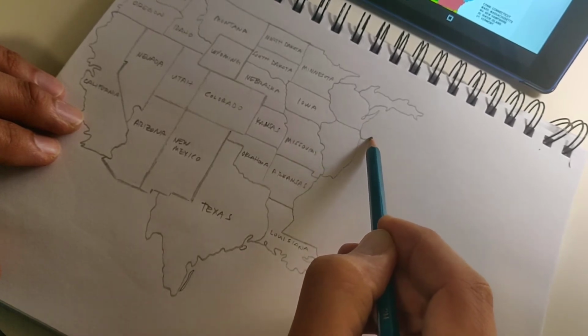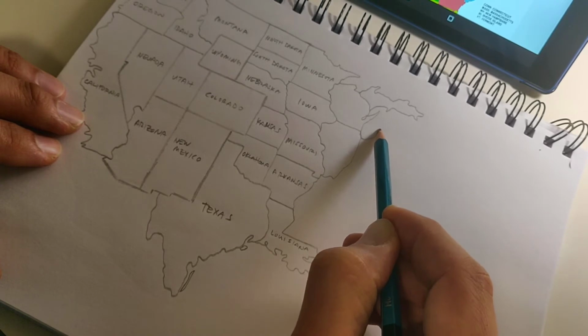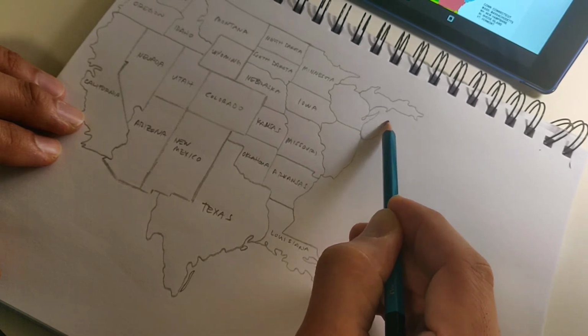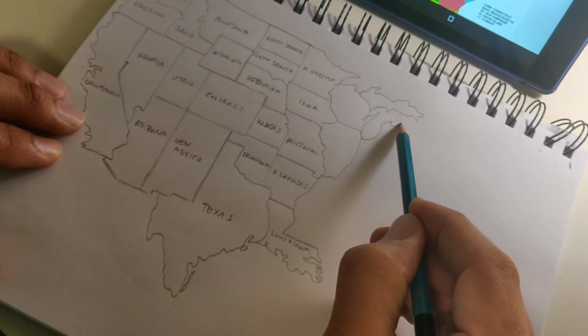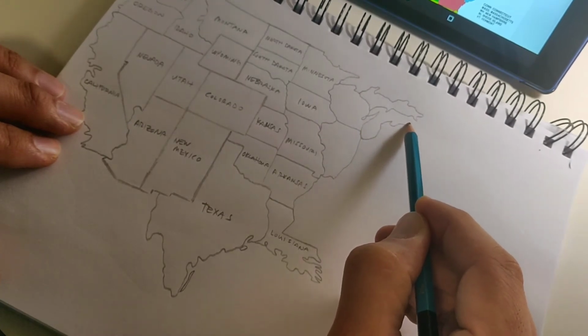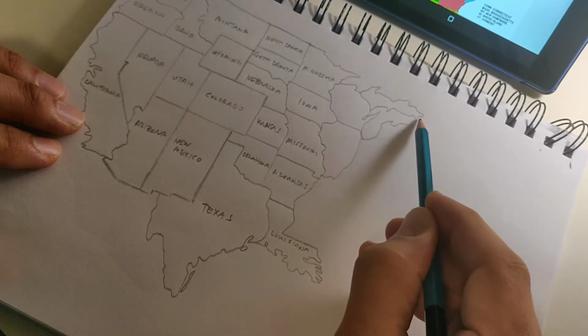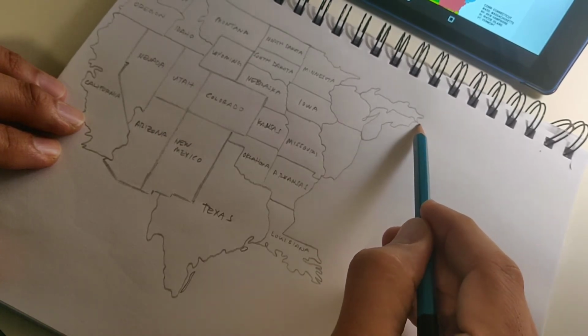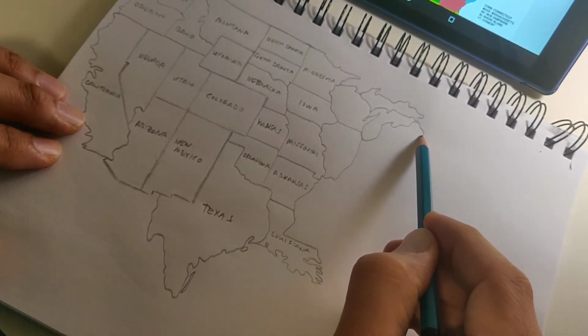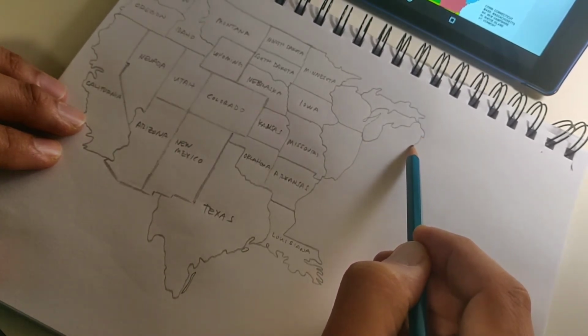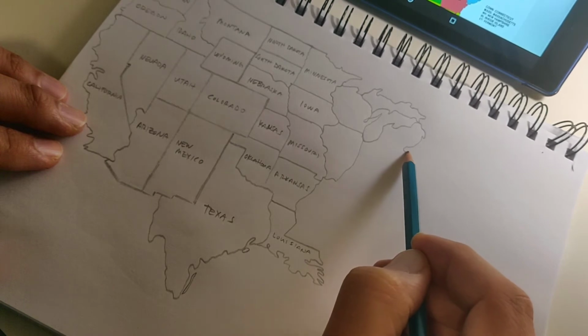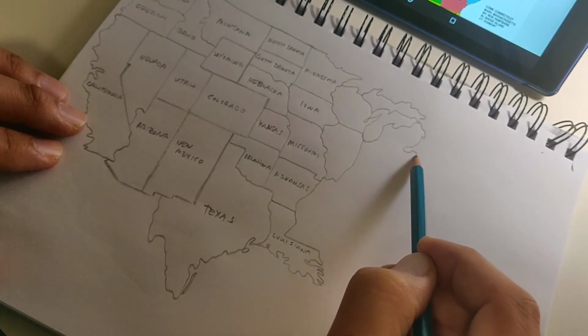Make a little curve coming up, and I'm going to be drawing Michigan. Just have it touch this point here. This is a very tiring map. I didn't know it would be so much work, but we're almost there.